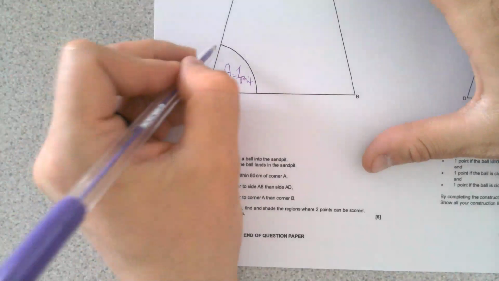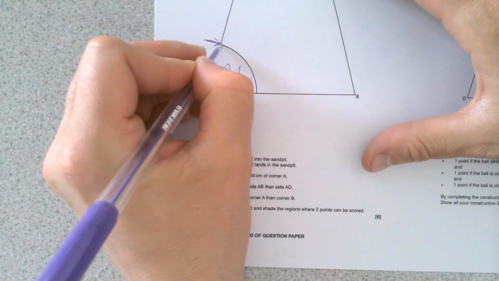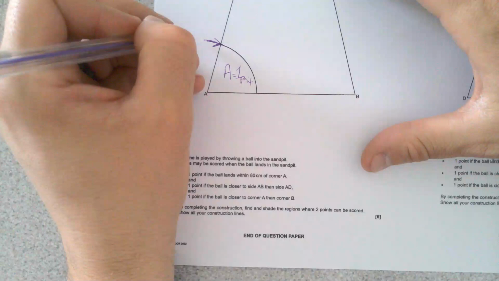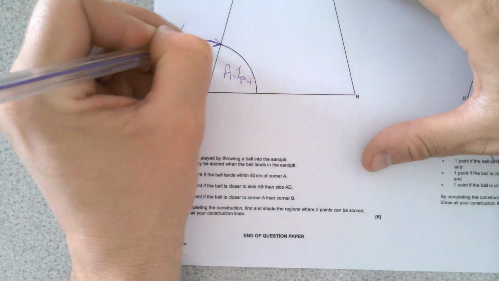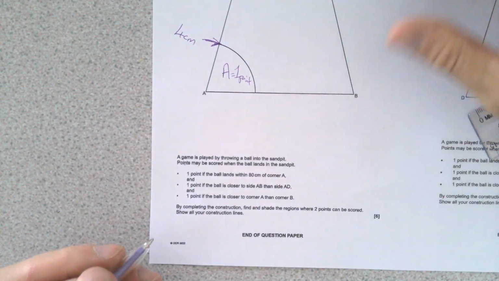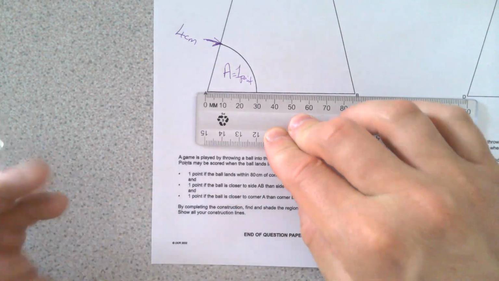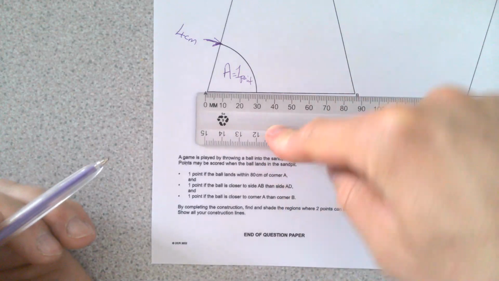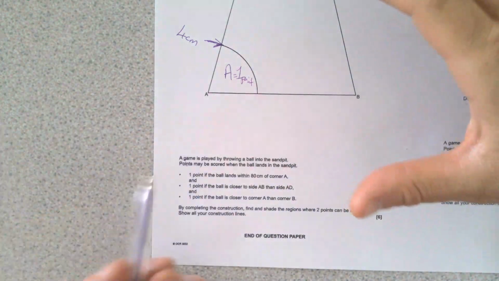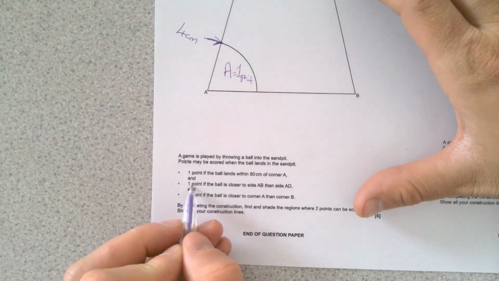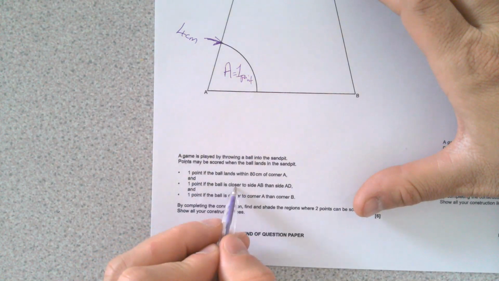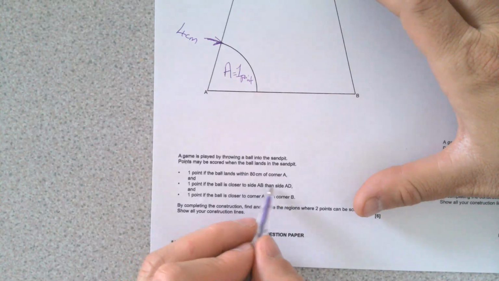In theory, this line here should be 4 centimeters away. Okay, it's not because of the way that the photocopier shrunk it.